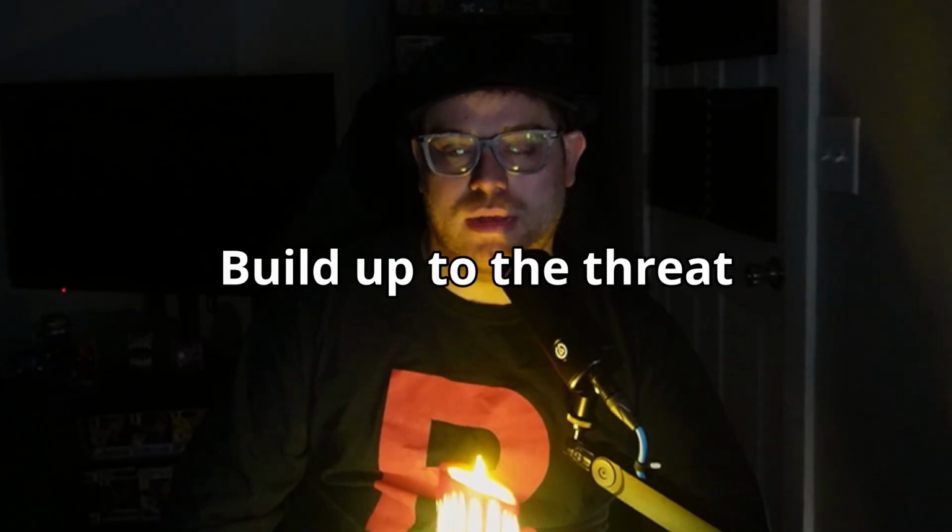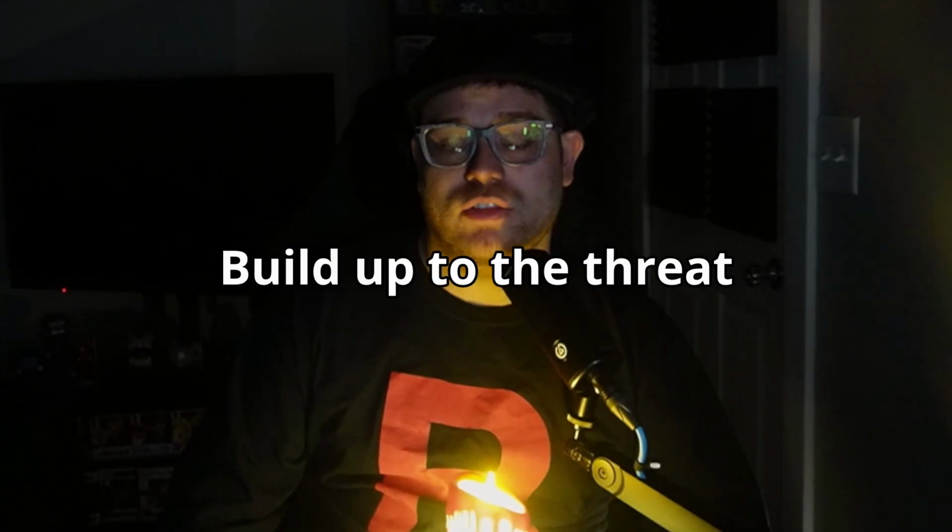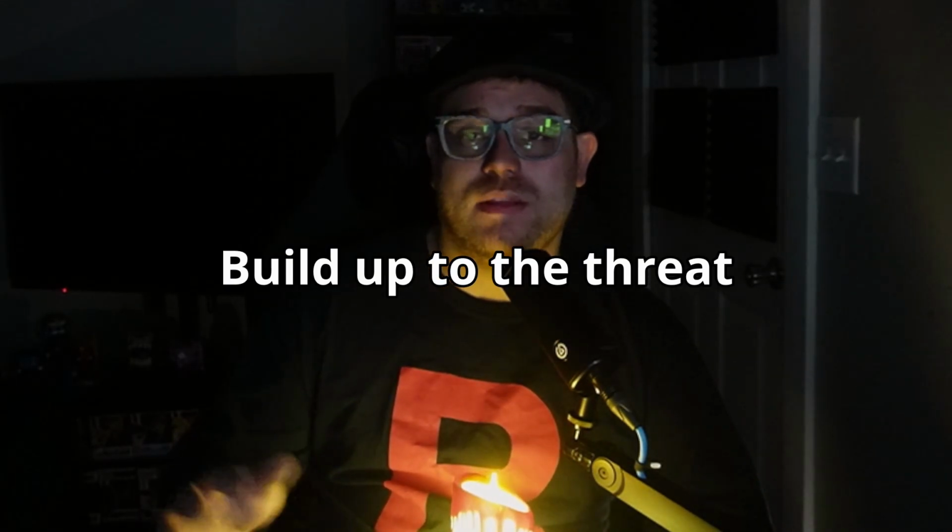Another great tip, in my opinion, is build up to the threat. Give hints of the danger to come. There might be claw marks along the walls. Trails of blood could line the floors. Messages could be scratched into doors. NPCs could go missing while traveling behind the group.